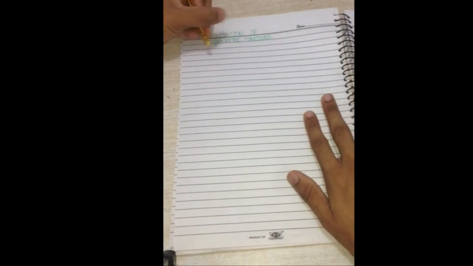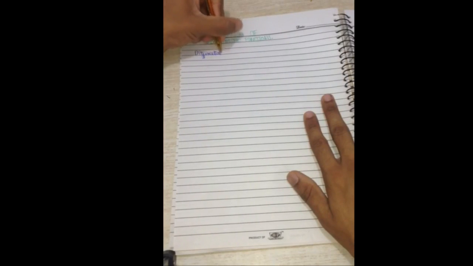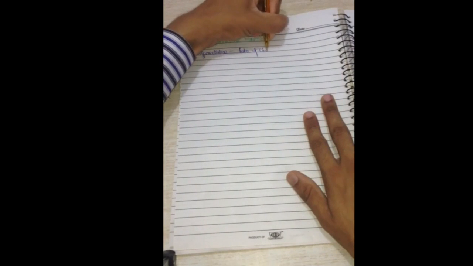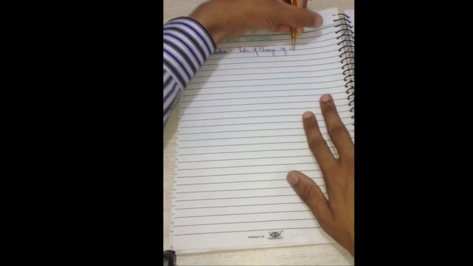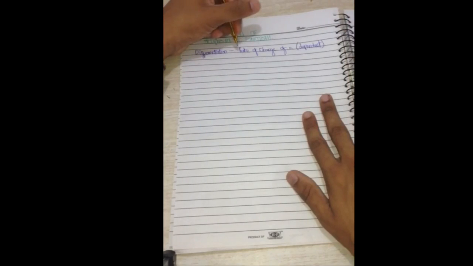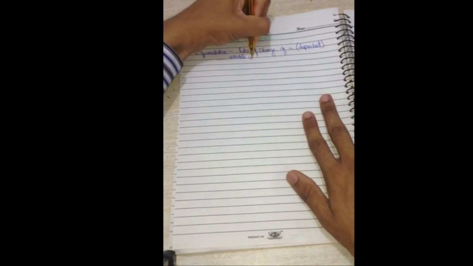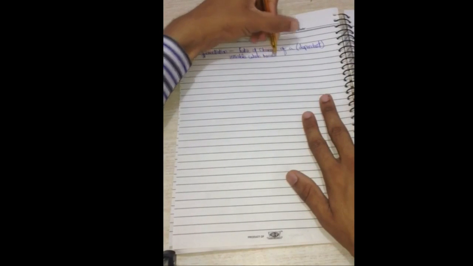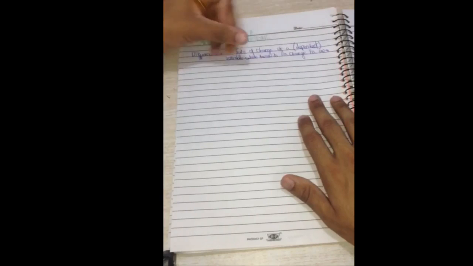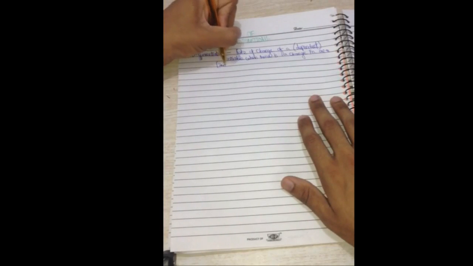So differentiation is the rate of change of a dependent variable when there is a change in an independent variable inside a function.